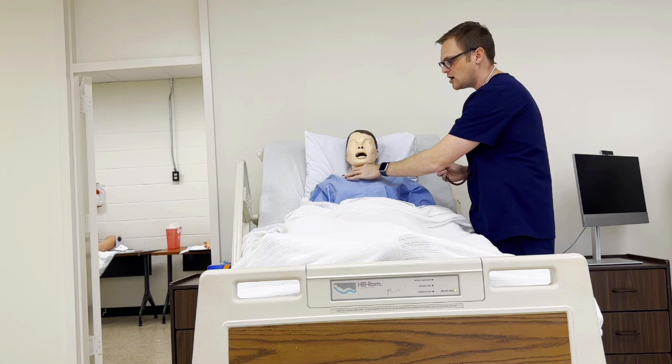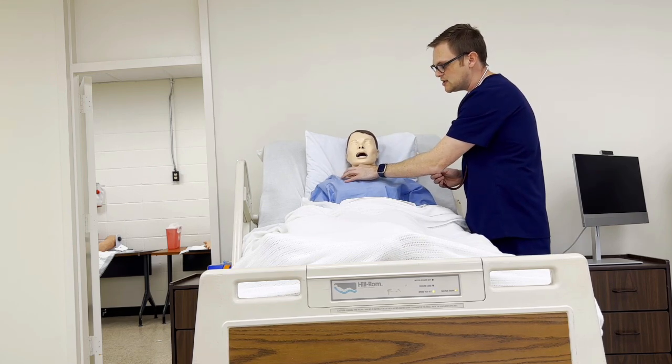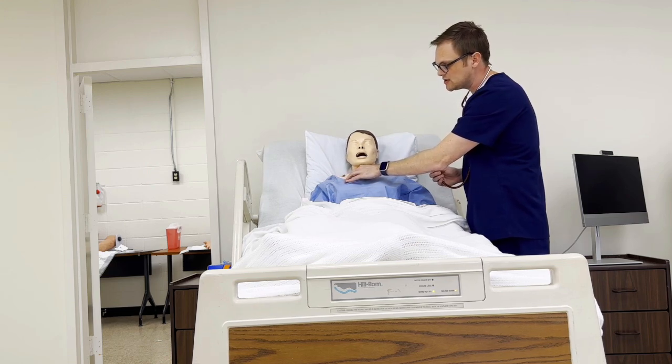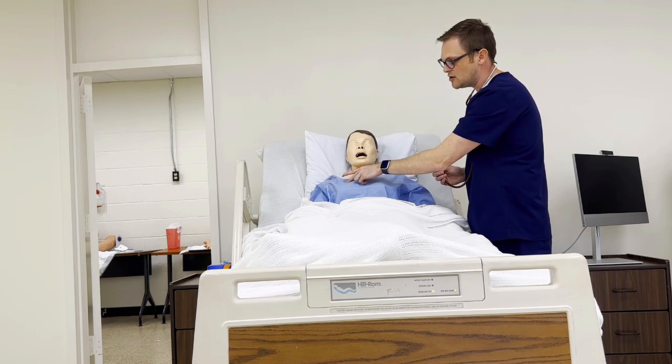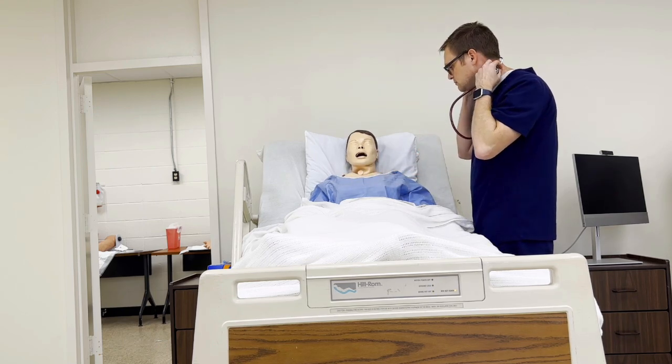So when you're feeling intercostal spaces, intercostal means between ribs. So where your clavicle is and your first rib, that's not an intercostal space. So you're going to skip that. So there's my first and there's my second. So second intercostal space, right sternal border. So it's going to be right there.